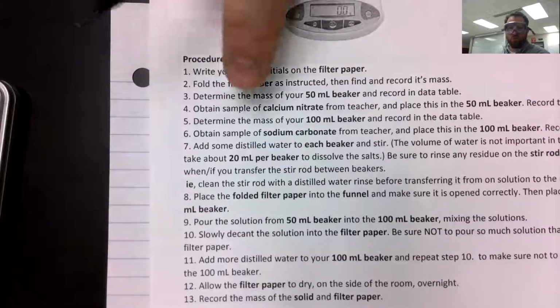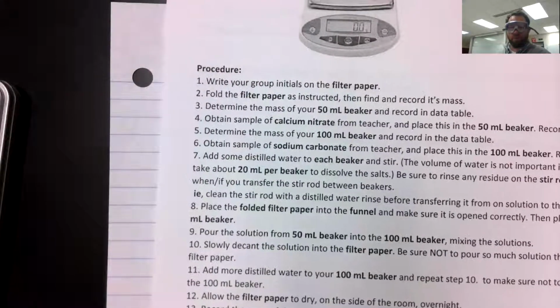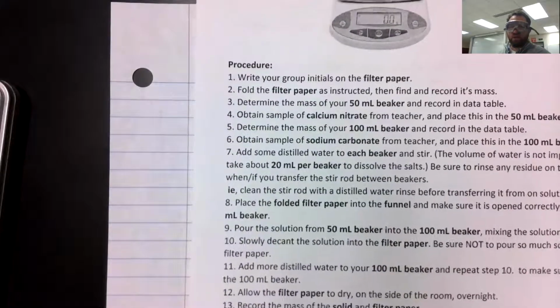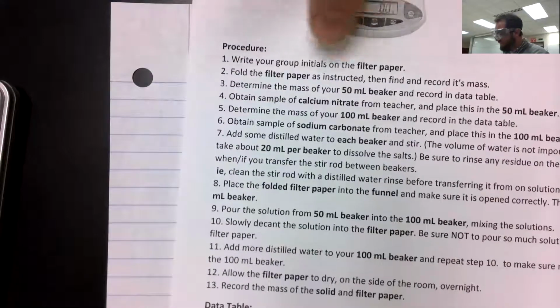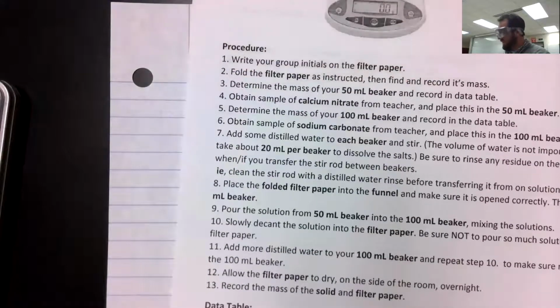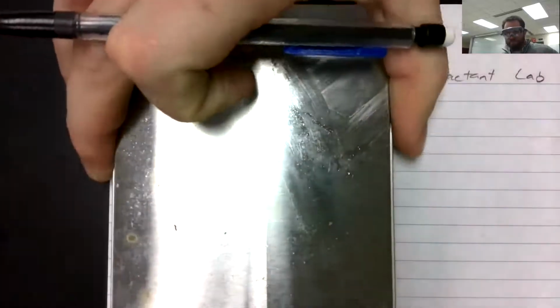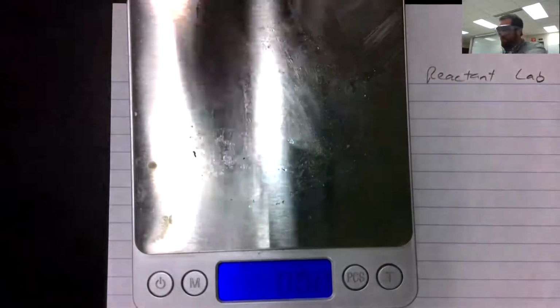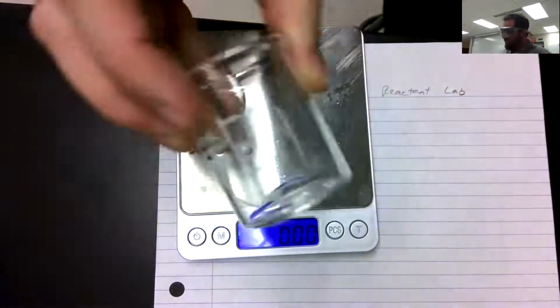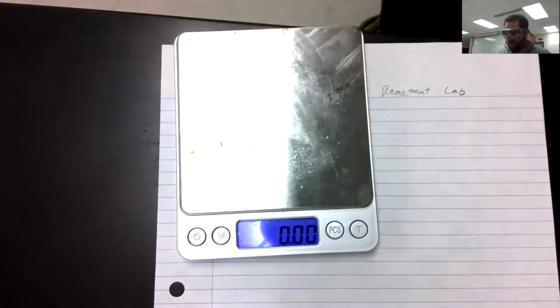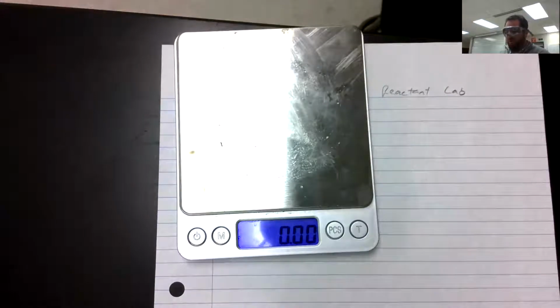All right, cool. Step number 2. Well, we already folded our filter paper, sweet. And now we need to find the mass of our 50 milliliter beakers. We're on step 3. The 50 milliliter beaker is the really small one. So here that is. I'm going to dry this out real quick. Don't want any water in there or on it or anything. All right, so there we go. Let's dry it so I can get it.